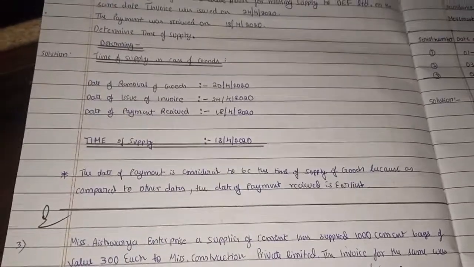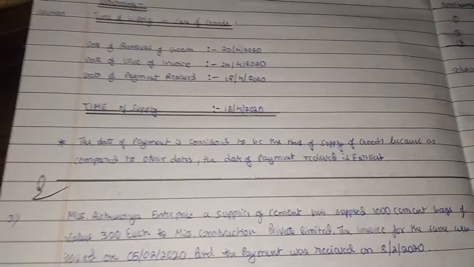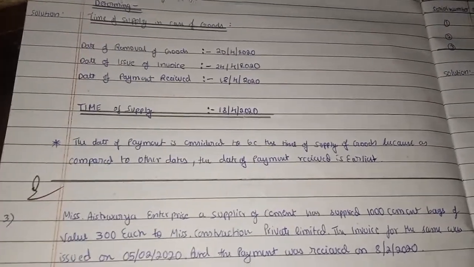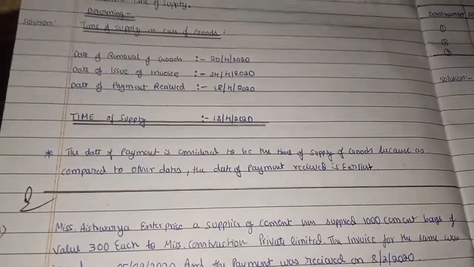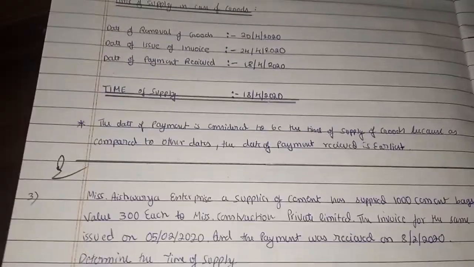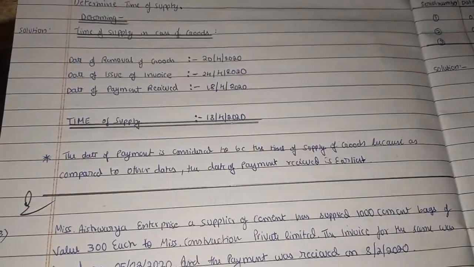Friends, another important thing: as you are all degree holders, no need to write the full conclusion. You can directly write the conclusion by putting a star mark indicating the important line written. Okay.